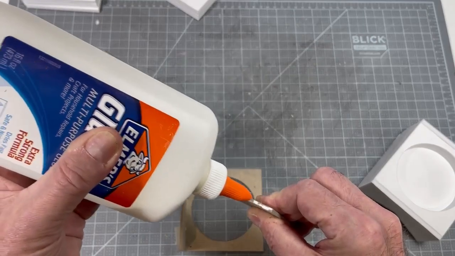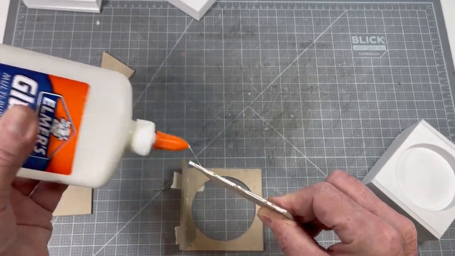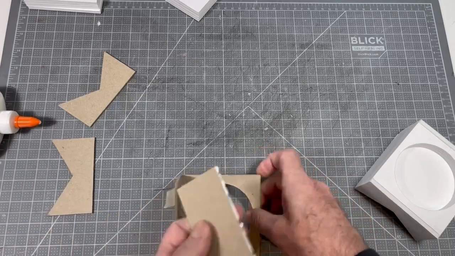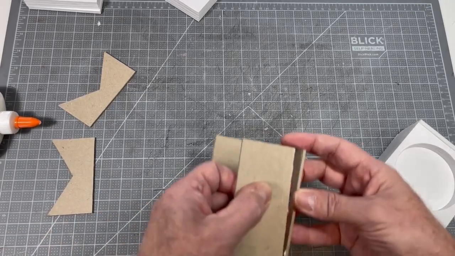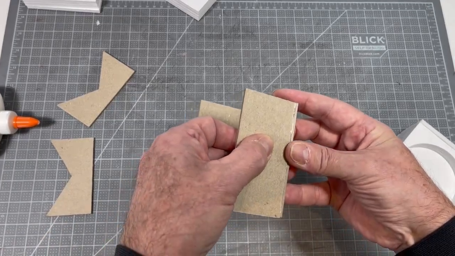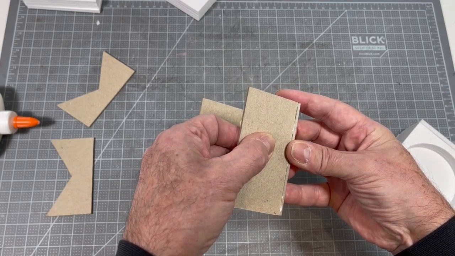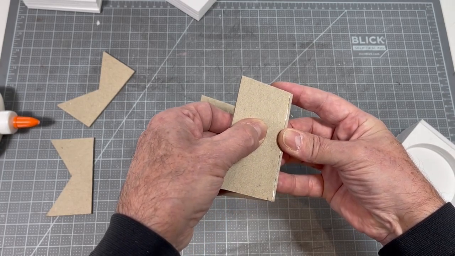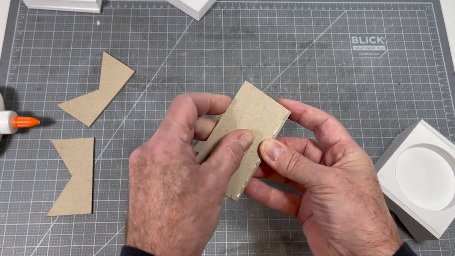And then when it sets up, I'll just sort of sand the edges a little bit, and then I'm going to wrap this, and then we will put an insert. I'm going to do a foam core insert just to simulate what the EVA foam on the inside would look like.